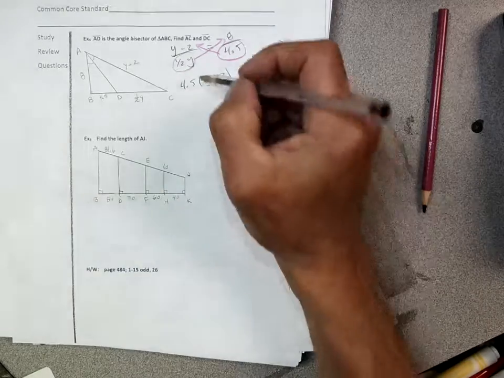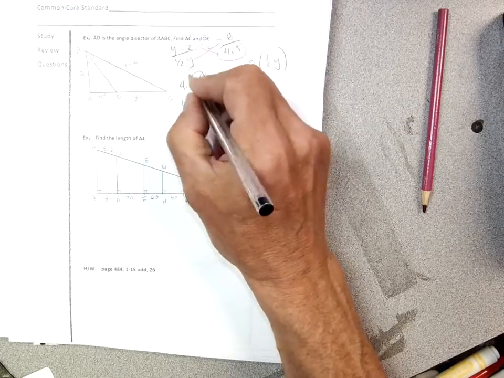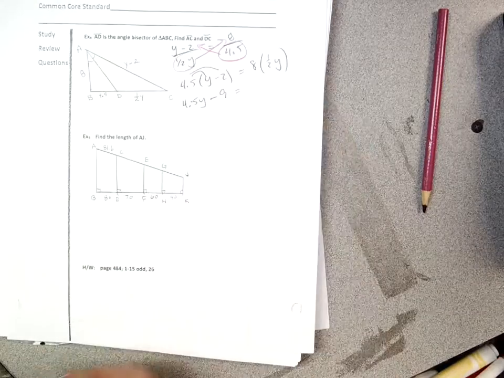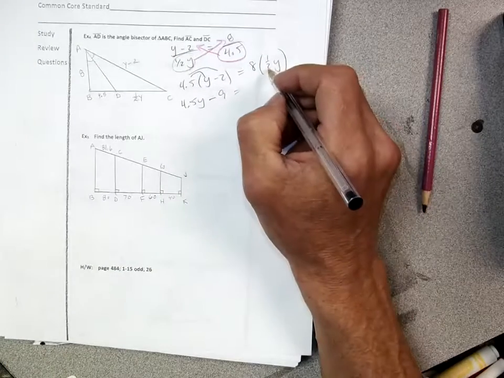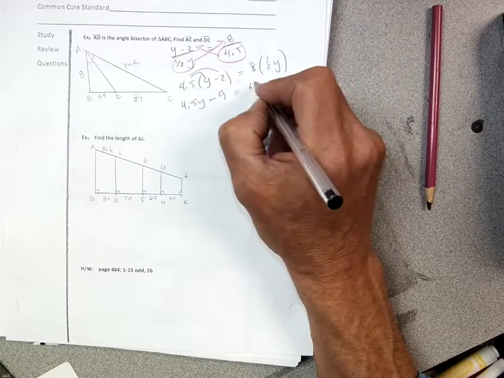So I'm going to distribute 4.5 times y as 4.5y. 4.5 times 2 is 9, so I get minus 9, equals 8 times 1/2. That's easy. That's 4y, right? Half of 8 is 4. 4y. Okay.